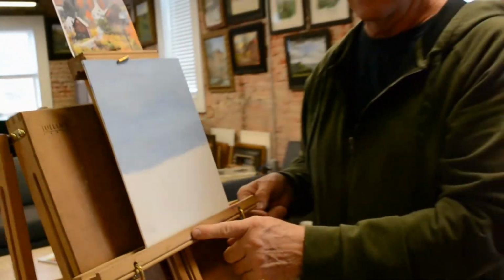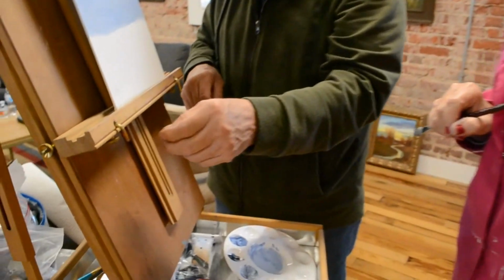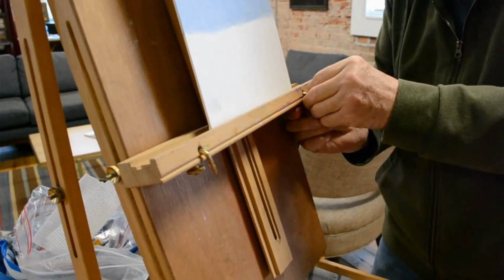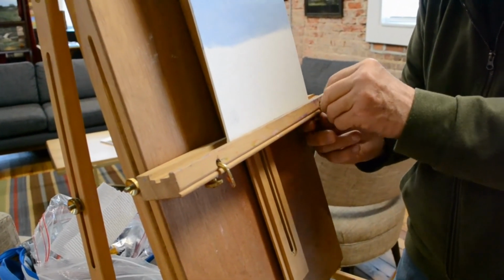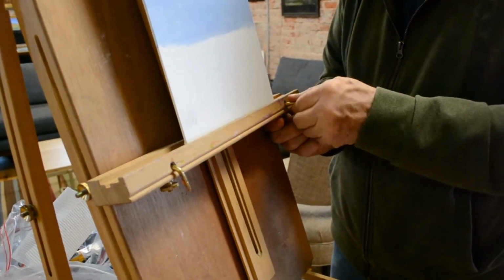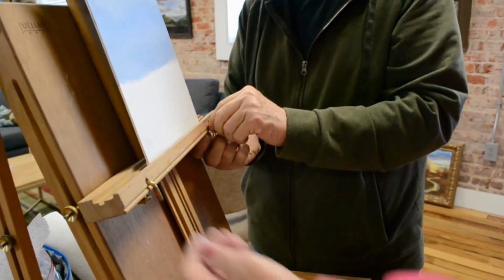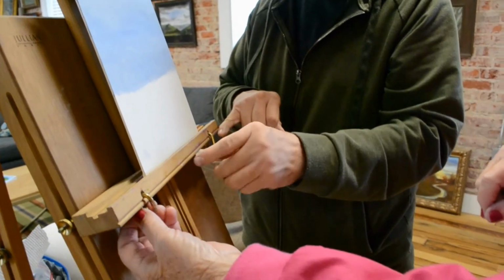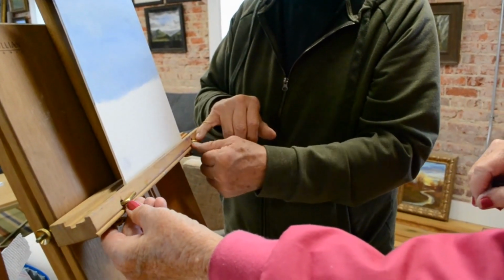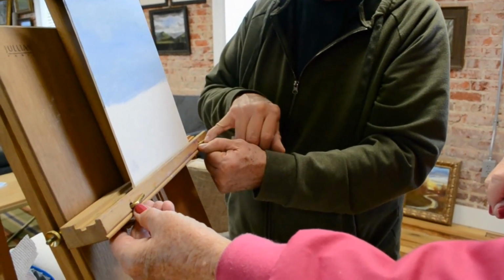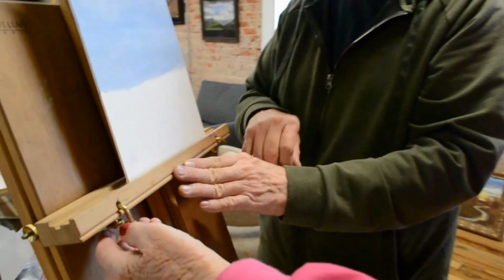What I do on my plein air easel is I take these out, so you can just loosen this, slide them out. Well, they probably have a little paint on them. Anyway, that's what you would do: slide them out, take a ruler and hold it across here so that the ruler is exactly halfway on the hole on both sides at the same time. It's kind of hard to do.